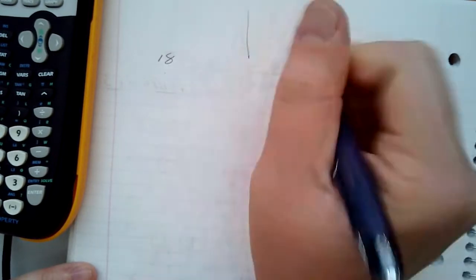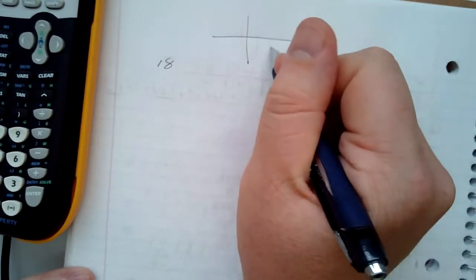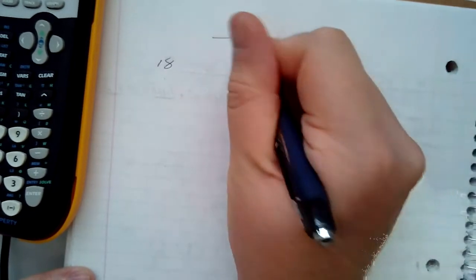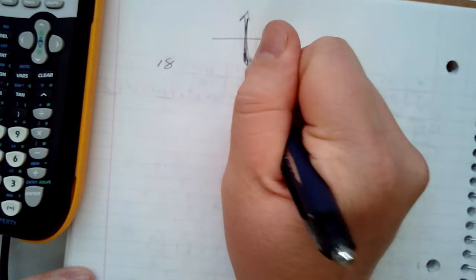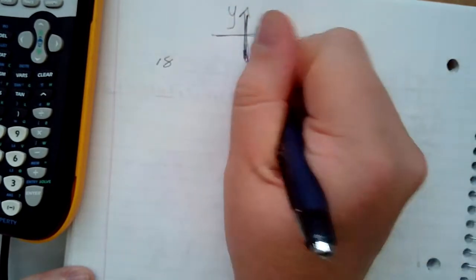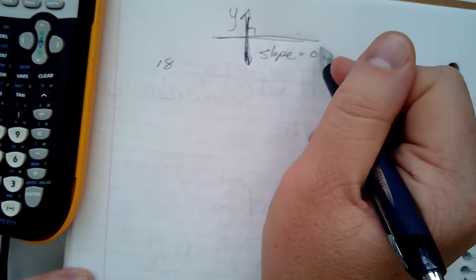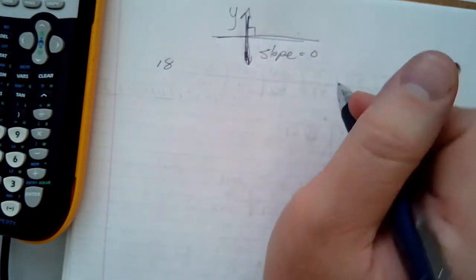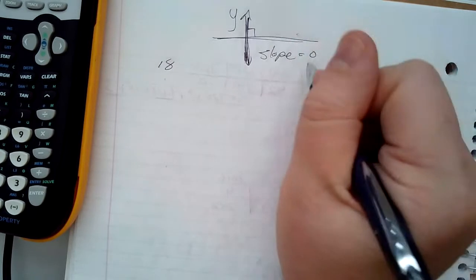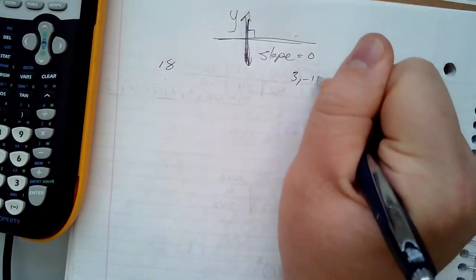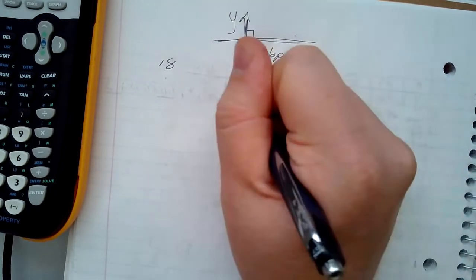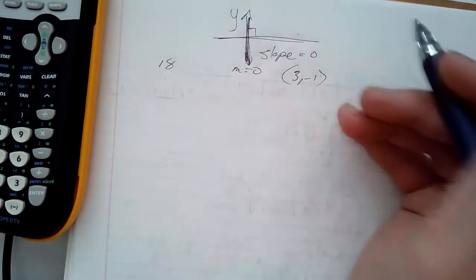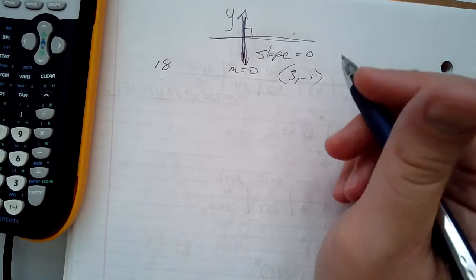So the y-axis is here, perpendicular is here, so that means it needs a slope of 0, right? Remember, our y-axis goes up and down. So this is perpendicular to that, which means it will be a slope of 0. Determine the equation of a line perpendicular to the y-axis that passes through the point (3, -1). So I know that my m is going to equal 0. We can run through that problem if you like, but it will be very apparent once we get through what it is going to be.